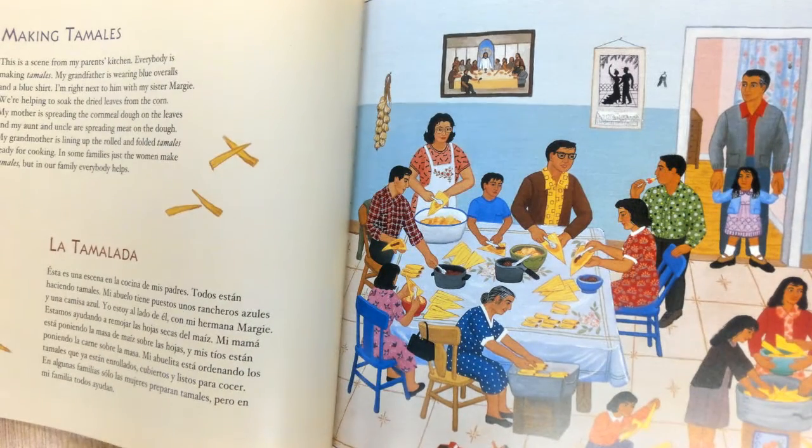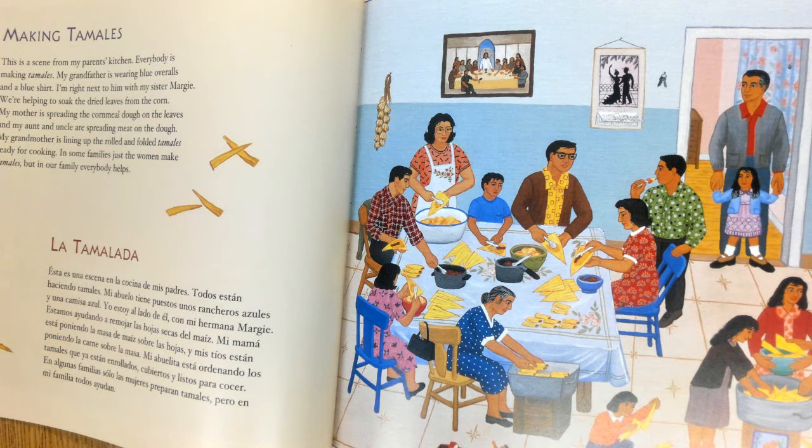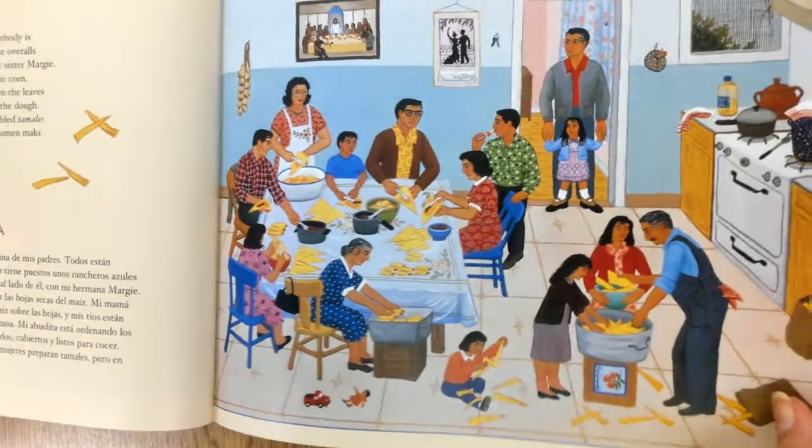Making tamales. This is a scene from my parents' kitchen. Everybody is making tamales. My grandfather's wearing blue overalls and a blue shirt, and I'm right next to him with my sister Margie. We're helping to soak the dried leaves from the corn. My mother is spreading the cornmeal dough on the leaves, and my aunt and uncle are spreading meat on the dough. My grandmother is lining up the rolled and folded tamales, ready for cooking. In some families, just the women make tamales, but in our family, everybody helps.